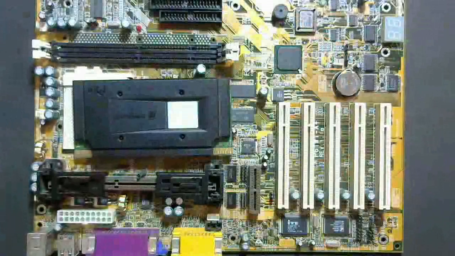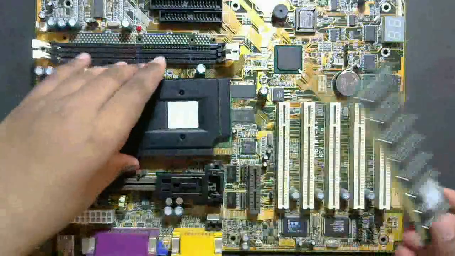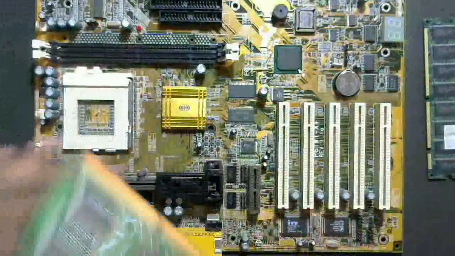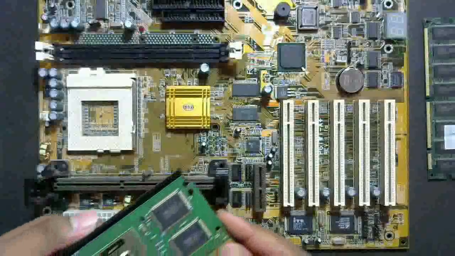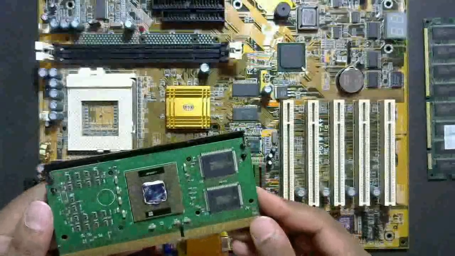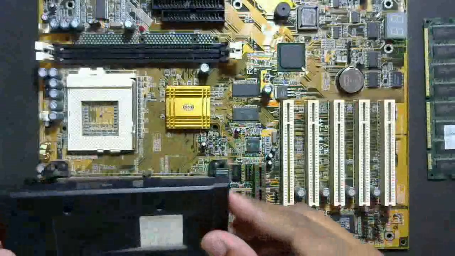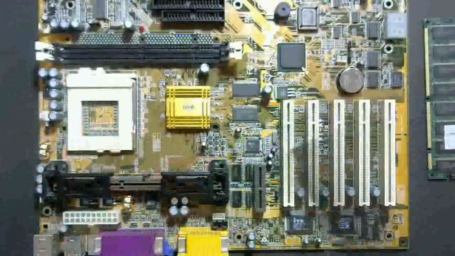Why I'm showing you all these things is that there is a huge difference. With this general purpose computer, this motherboard could support up to a 1.2 gigahertz Pentium 3, so you can upgrade the processor up to that.